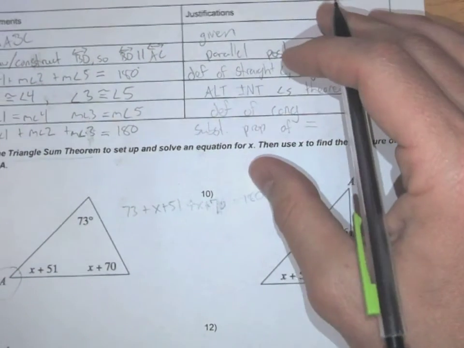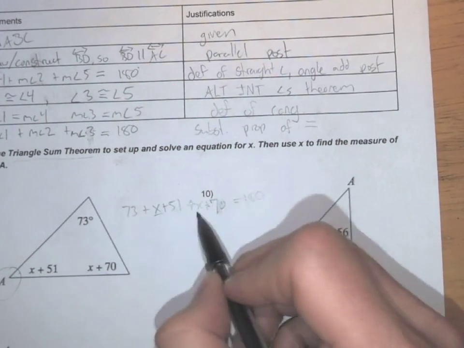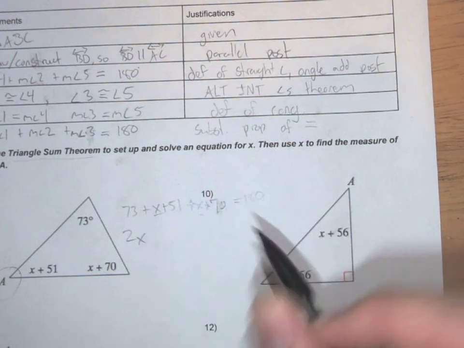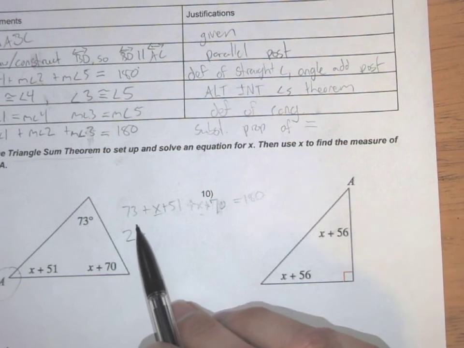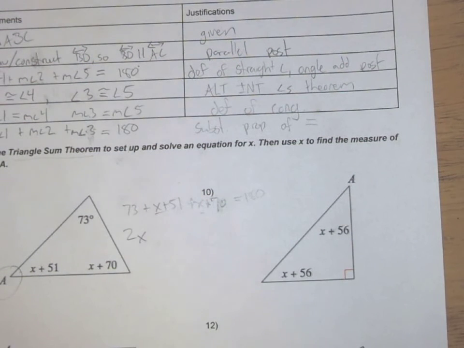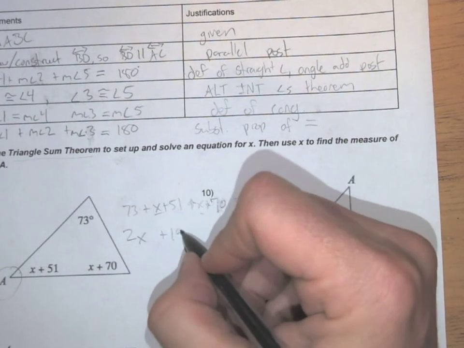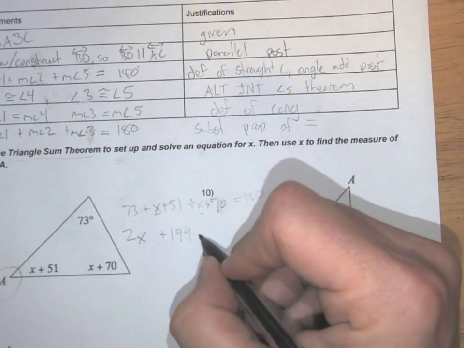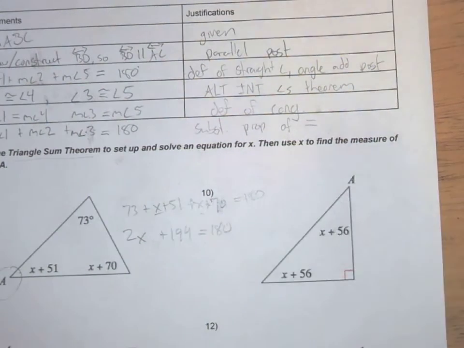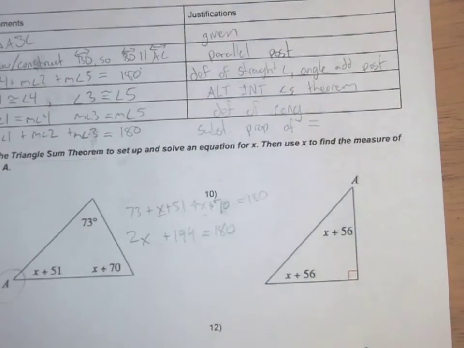Okay, from there, we're just going to combine like terms. So we have a couple x's, so 2x. And then we'll add up the angles. So we got 73 and 51 and 70. So let's add those up. 73 plus 51 plus 70. Okay, that is going to be plus 194. Okay, that equals 180.